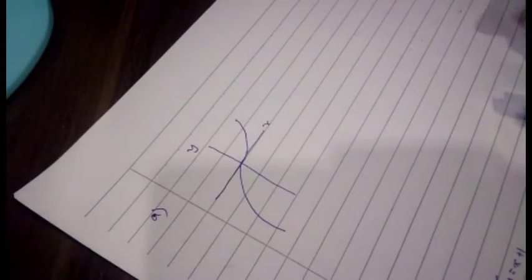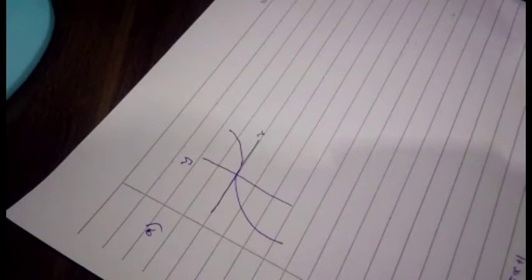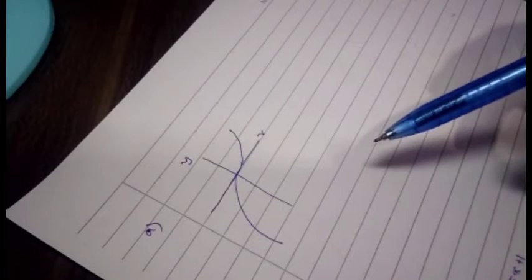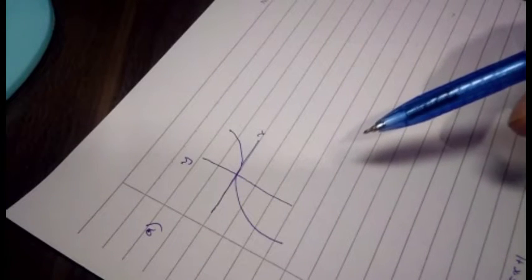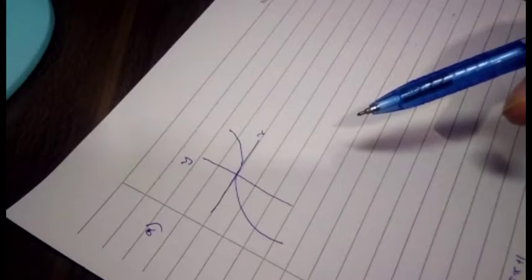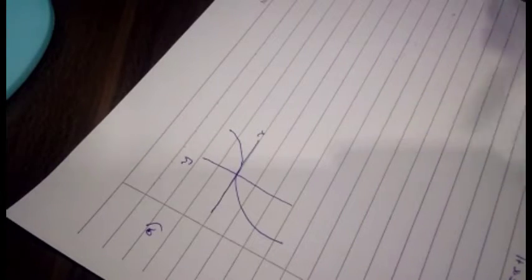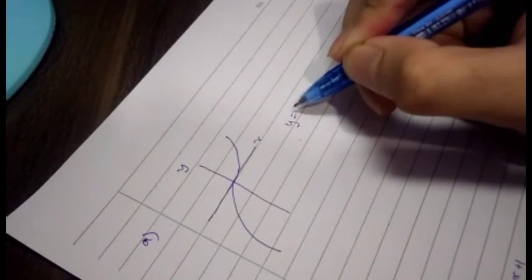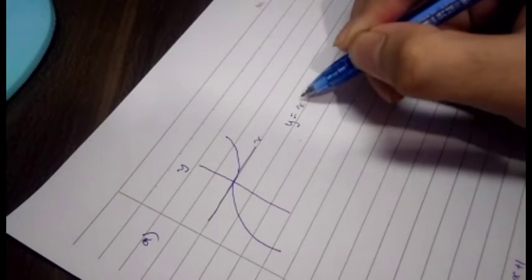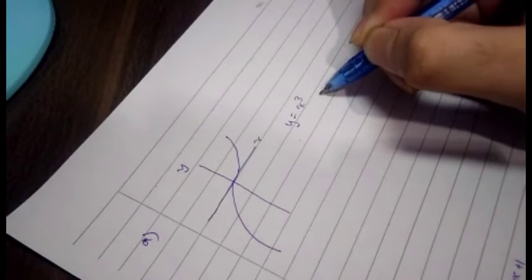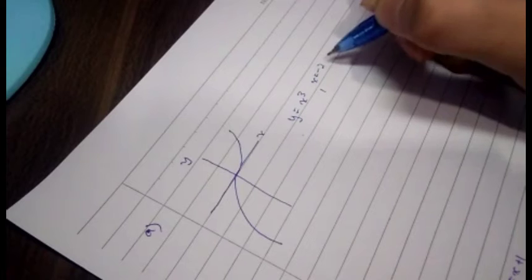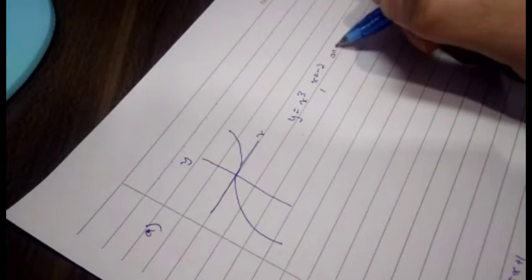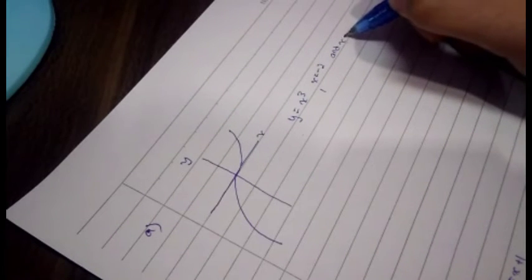Okay, my first question. What is the area bounded by the curve y equals x cubed, the x-axis, x equals negative 2 and x equals 1?